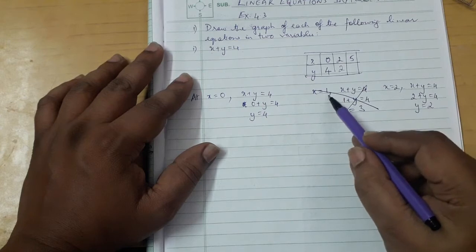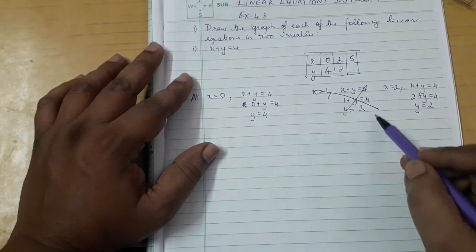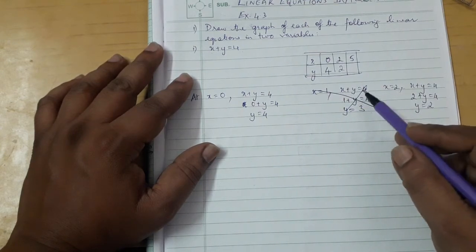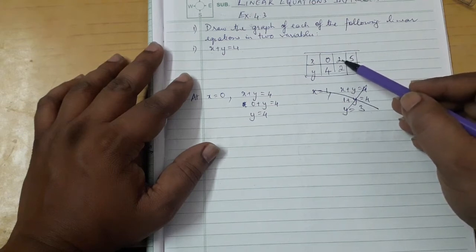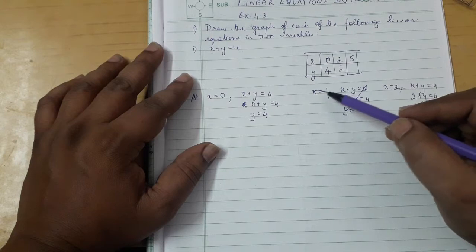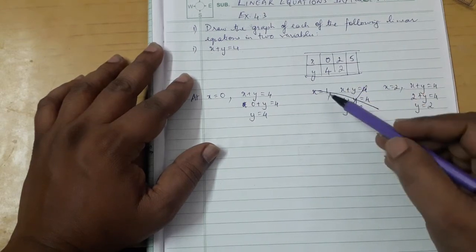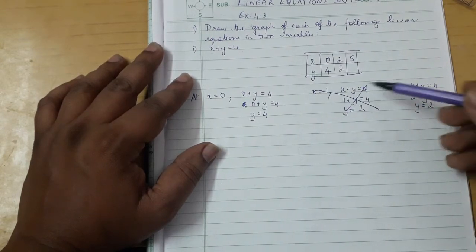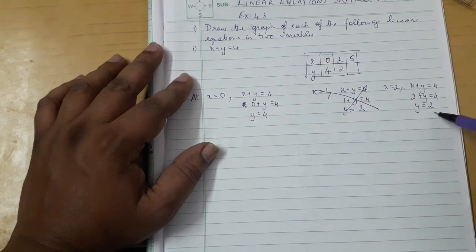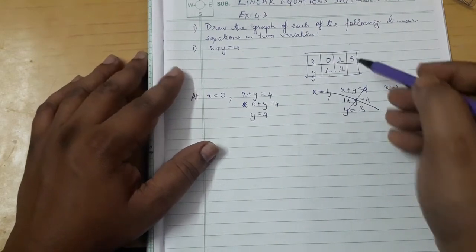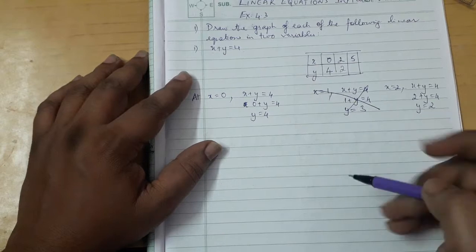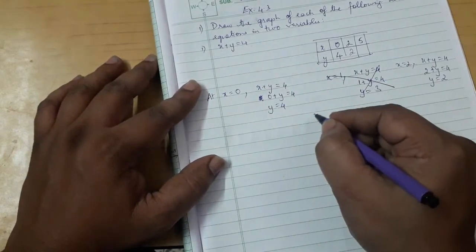You can take 1 as well. If you take 1, 3. I cancel this because I had already taken 2, so I went with that. So you can also plot any number, you can take the value of x as anything. Okay, for different values of x you'll get different values of y. And the third one we've taken as x equal to 5. So take it over here.